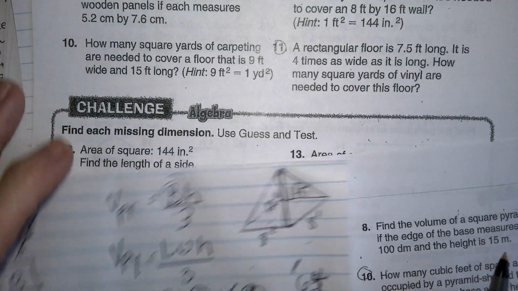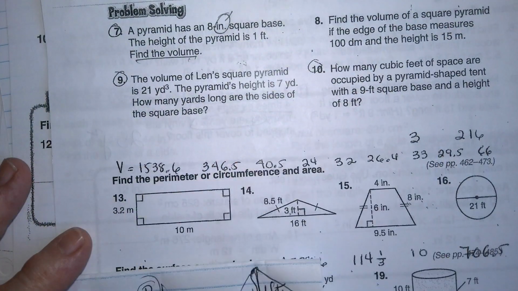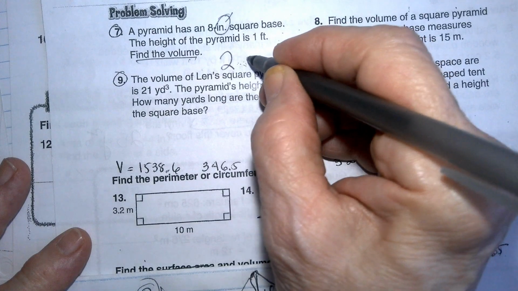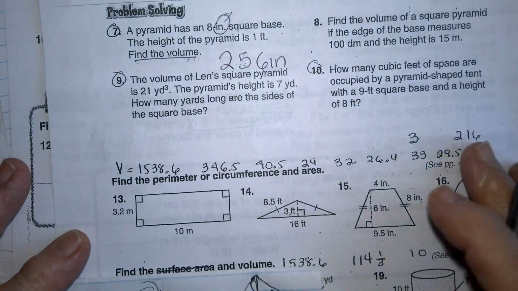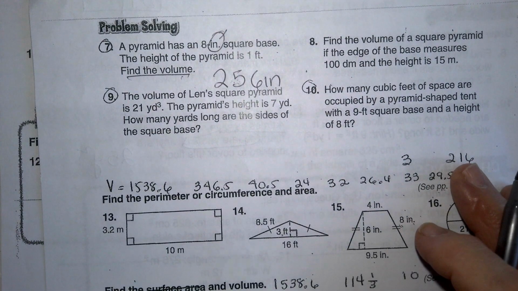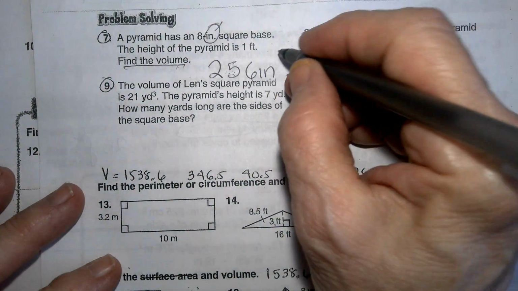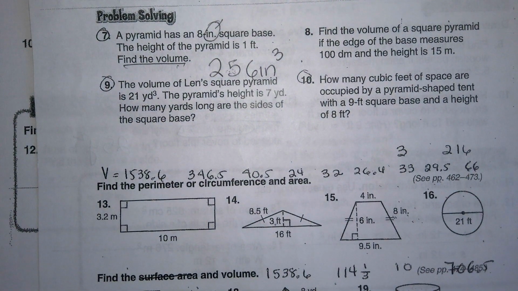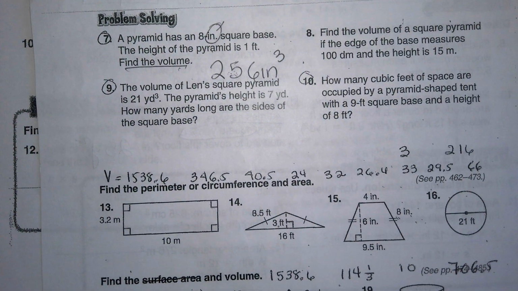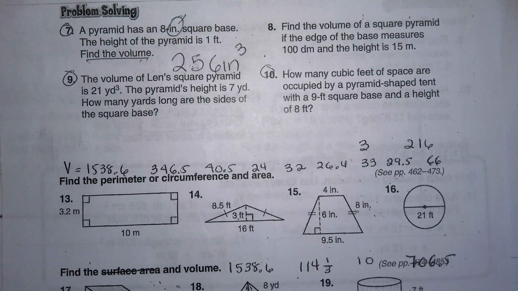So which one did we just do? We did this one. So this one is 256 inches. Does anybody know for a pyramid? 3. It's going to be 3-dimensional. So it's 3-dimensional, cubed. Then, how many cubic feet?